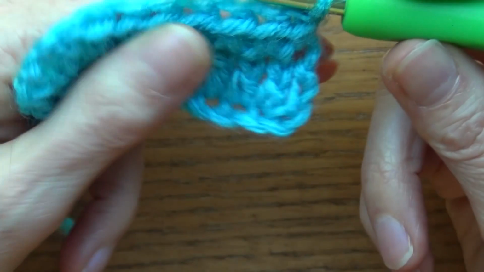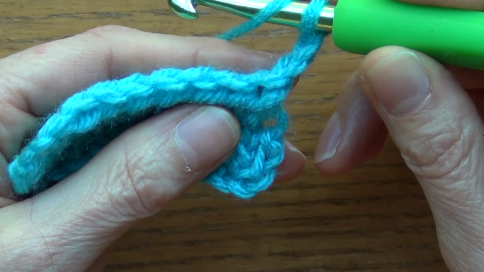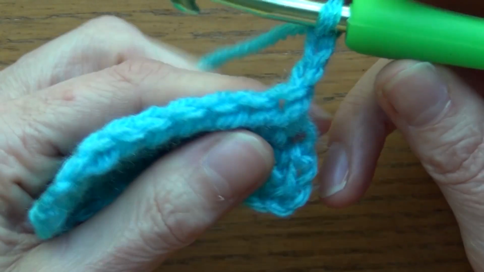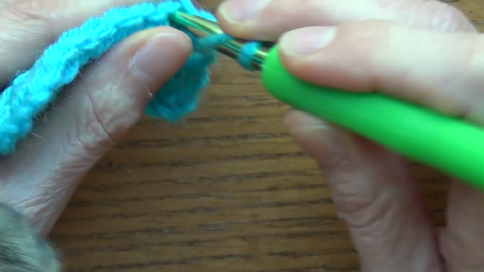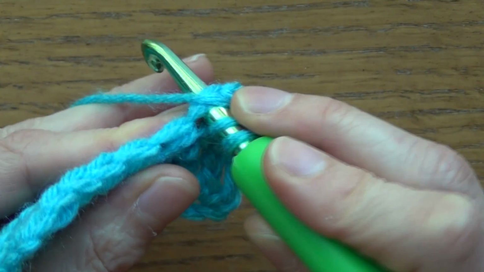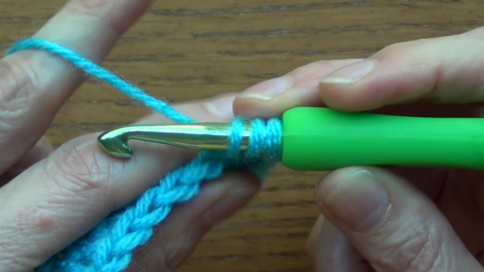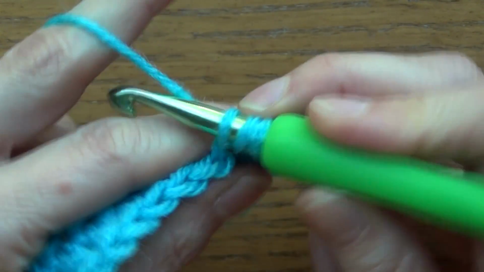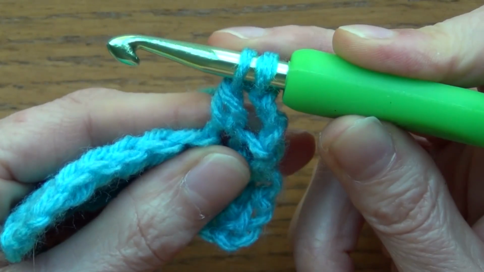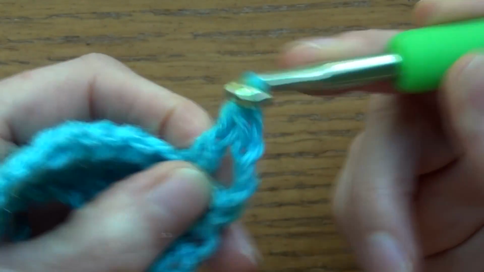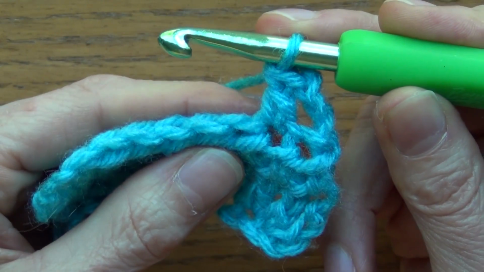Now I want to go ahead and show you the double crochet. This is what the double crochet in American English is. For your double crochet, you wrap your yarn around, you go into your stitch, bring up a loop. Now the difference between the half double and the double is that for your double, you wrap your yarn around, you go through two stitches, and then you go through two. That would be your double crochet.